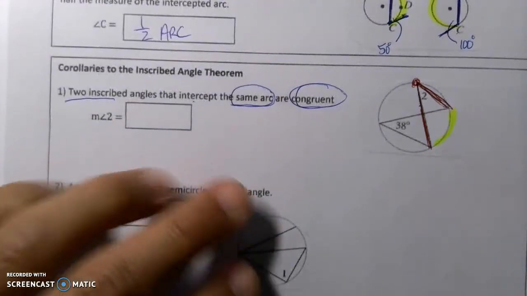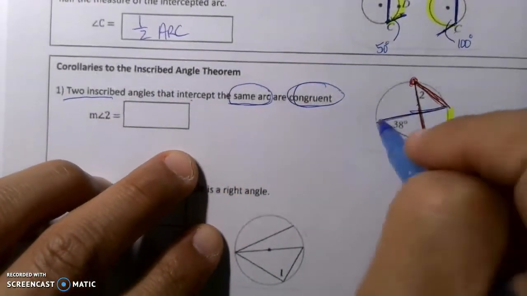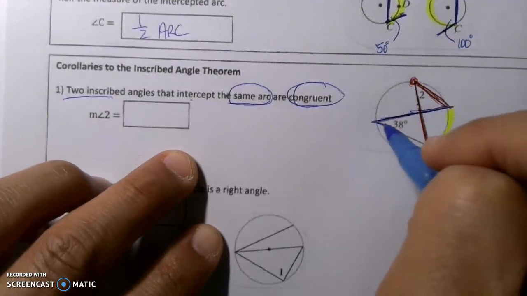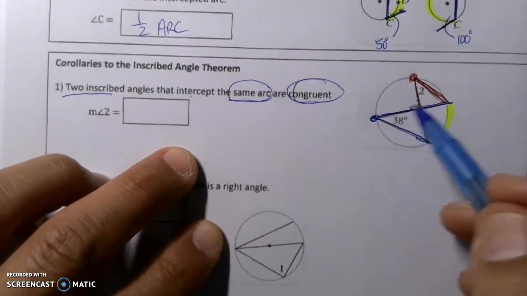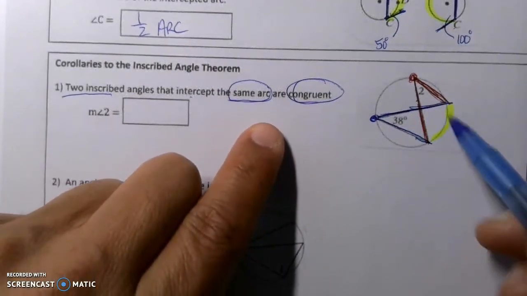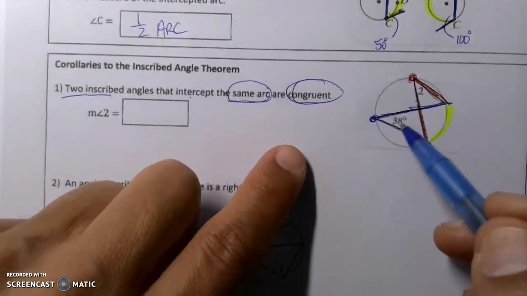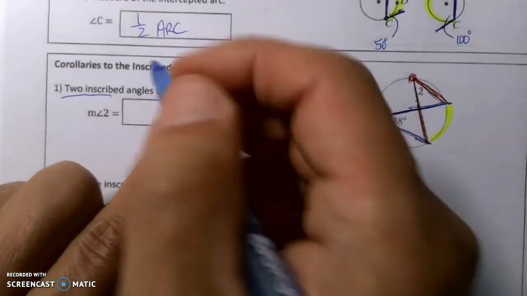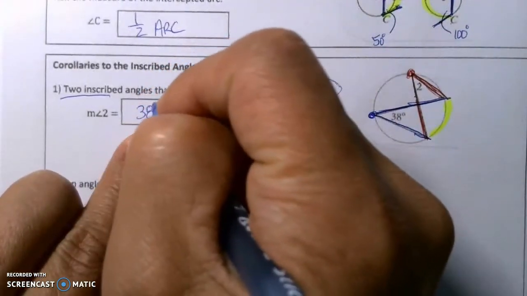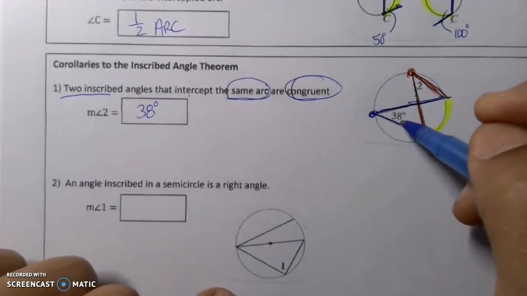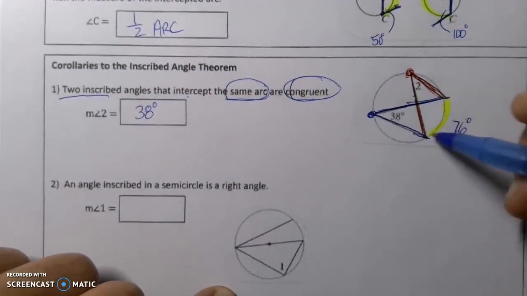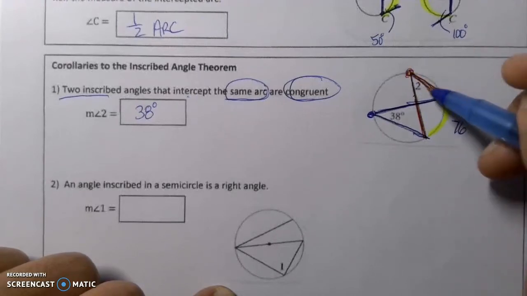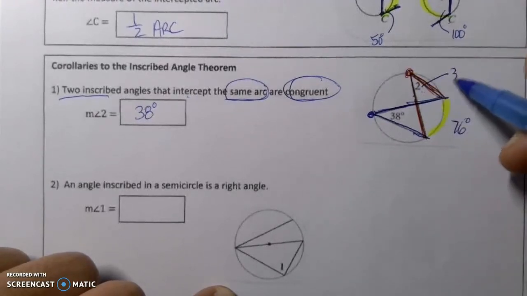But also, if I look carefully, this angle here, 38, it's on the circle, it's an inscribed angle, and it hits the same yellow arc. So that means angle 2 and this 38 are the same. Angle 2 is 38 degrees. Okay? This blue angle 38, if I double it, this would be 76. This red inscribed angle would be half of 76. Again, that would go back to 38 degrees.